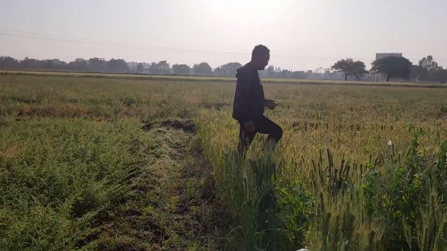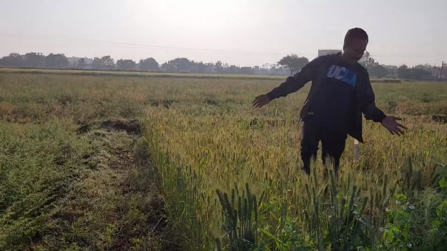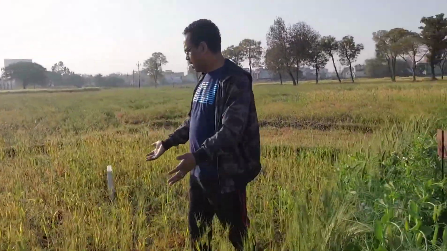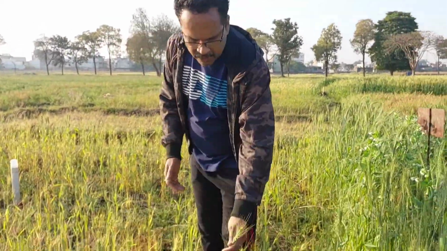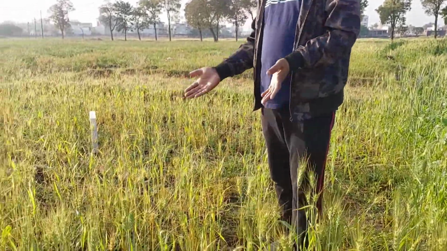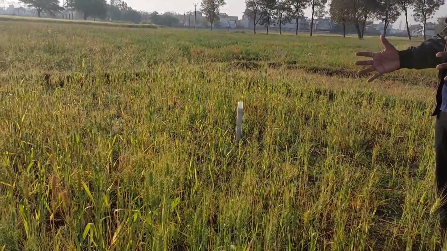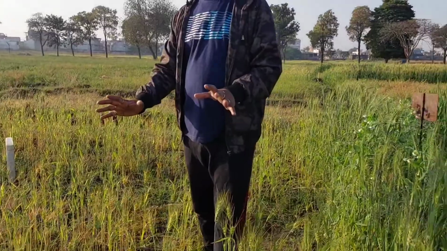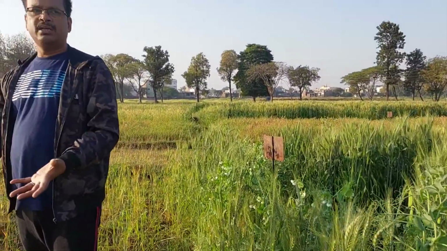In this experiment, we have added an adequate amount of phosphorus and potassium. It's been so many years now, 7-8 years, and you can see the kind of crop growth, the stunted growth. So this shows how important nitrogen is in spite of the addition of other nutrient elements like phosphorus and potassium.